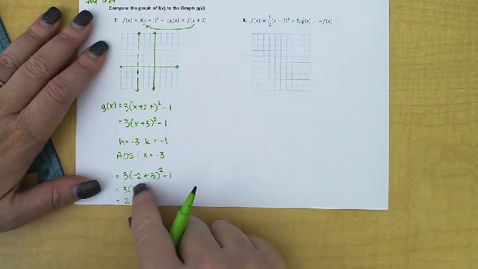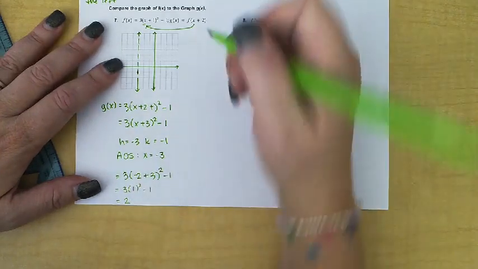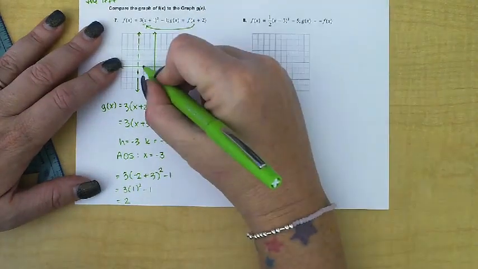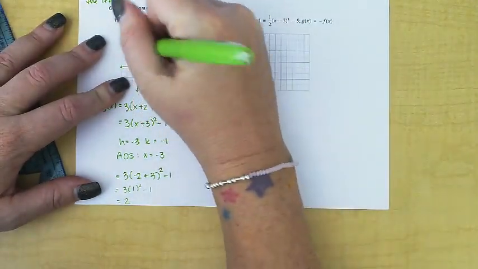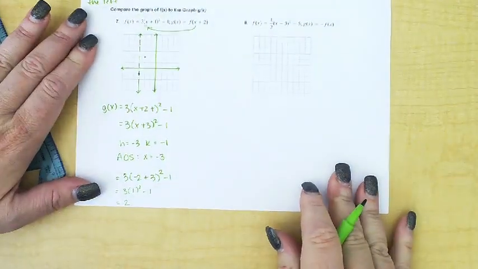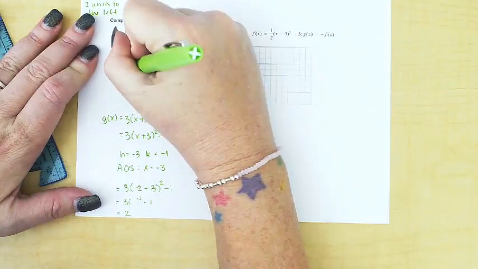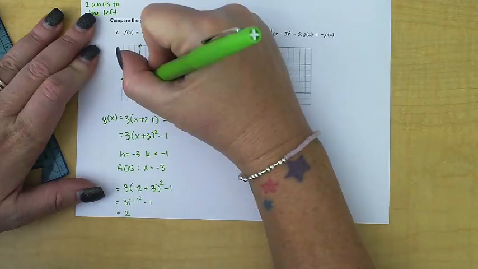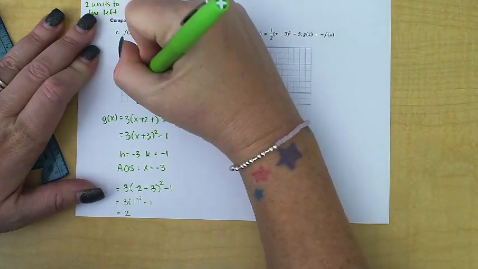So I have a -2 for my x value, -2 and 2, 1, 2. It's going to move up right there. I'm going to reflect that around that axis of symmetry and finish out that parabola.